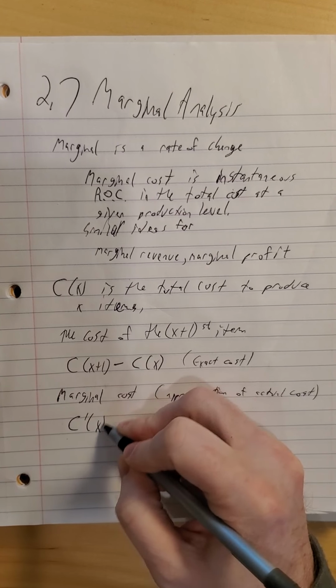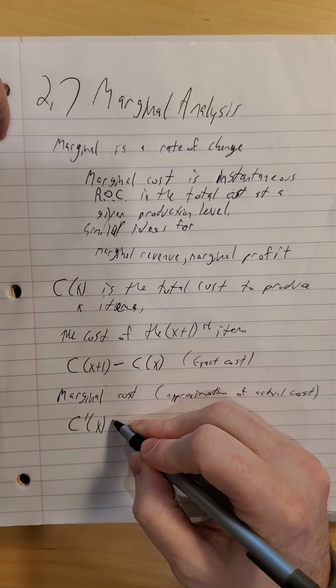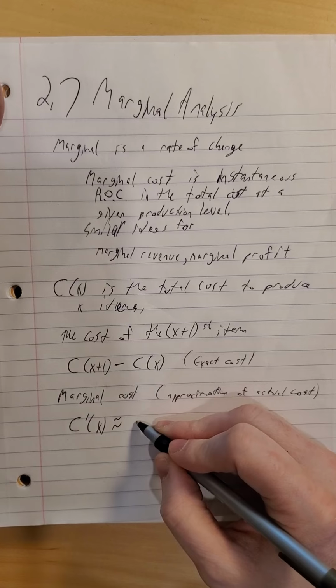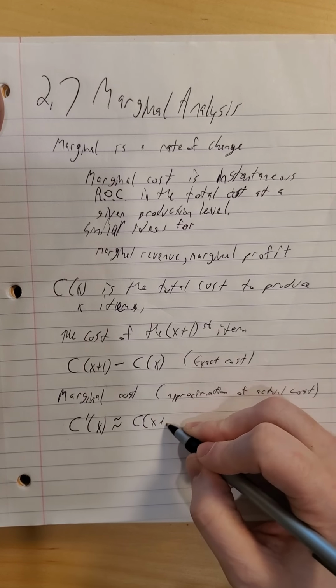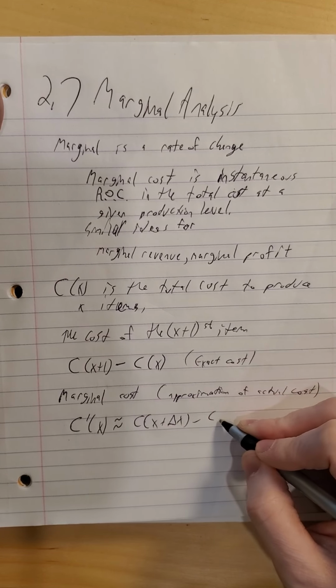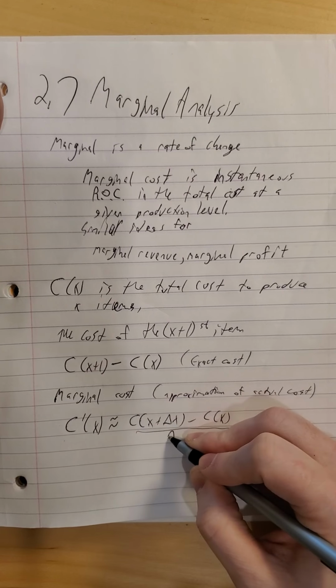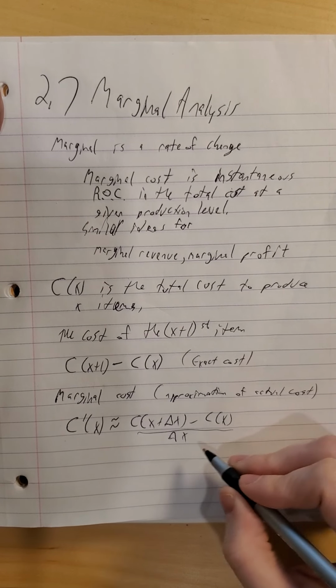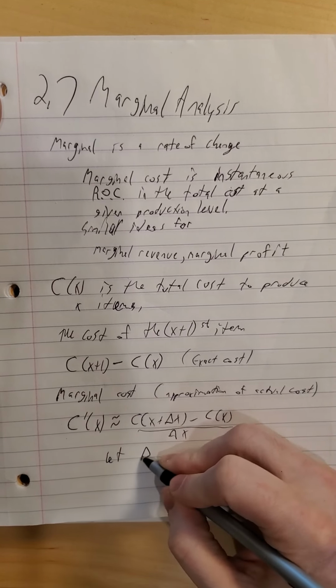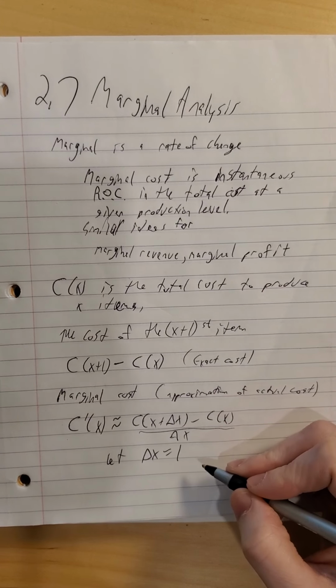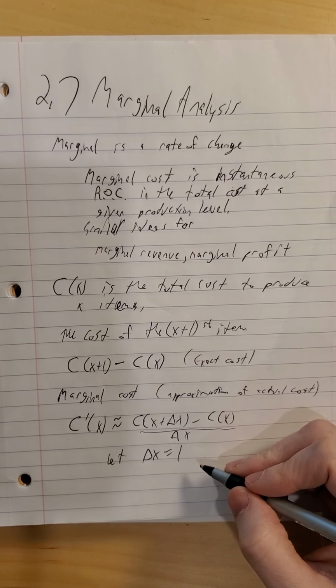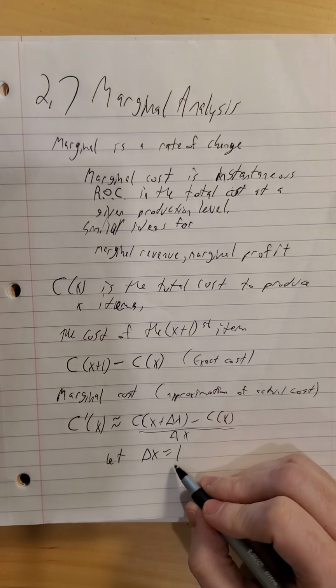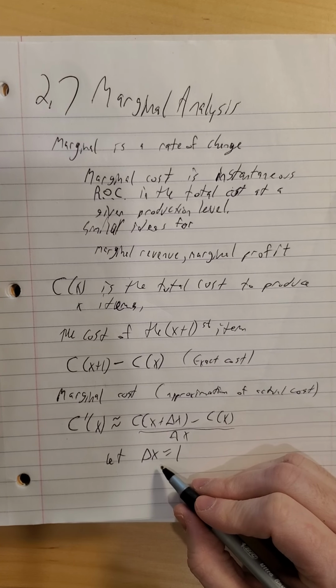It would be C prime of X. So we're approximating it as C of X plus delta X minus C of X over delta X, and we let delta X equal 1. We're going to produce one more unit. So it doesn't make sense to make delta X go to 0 like we typically would.